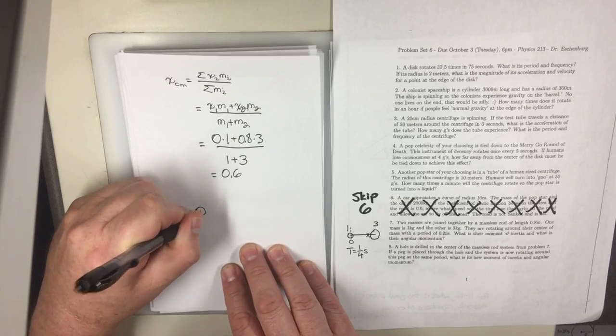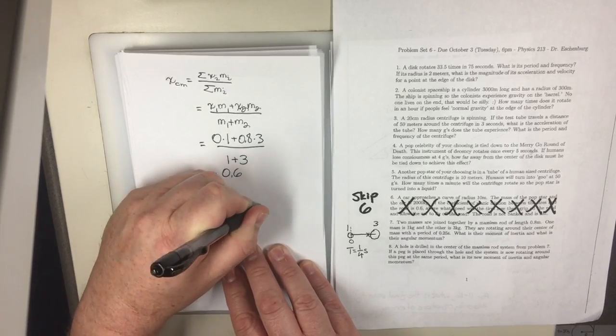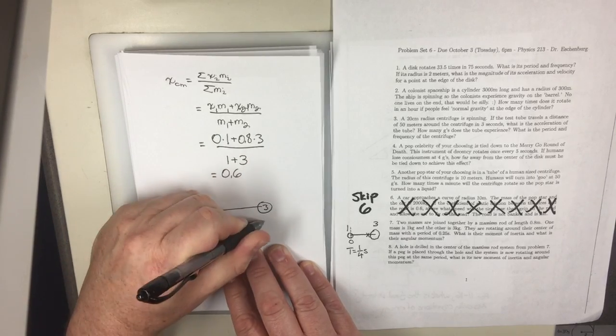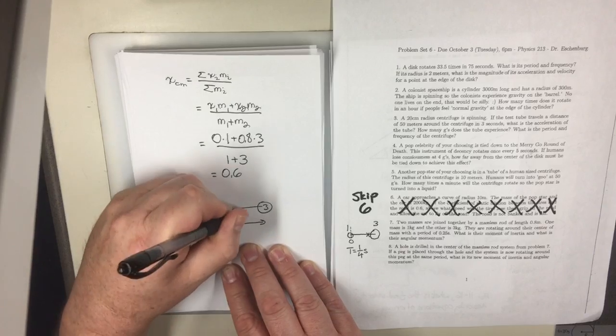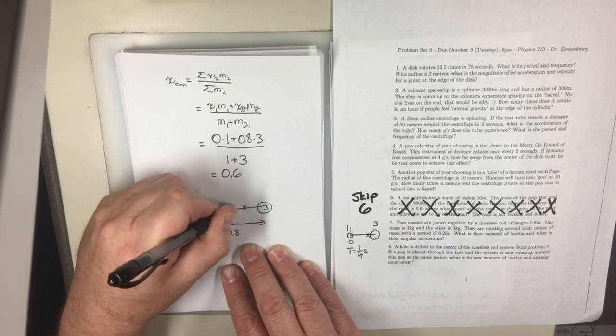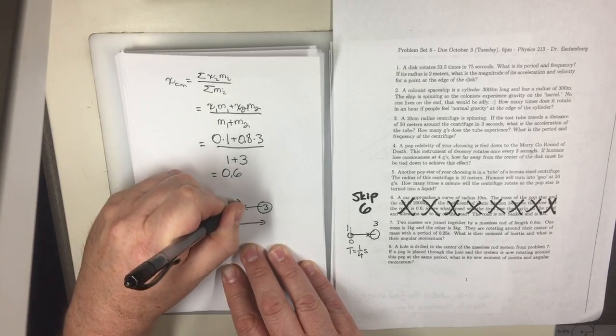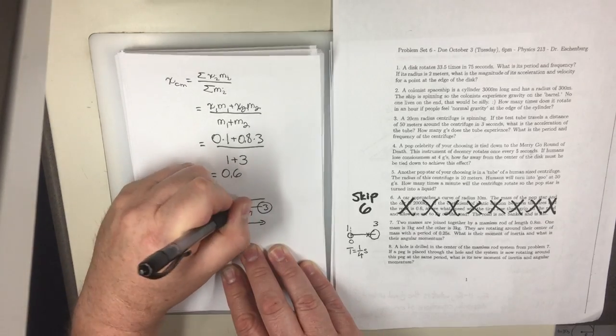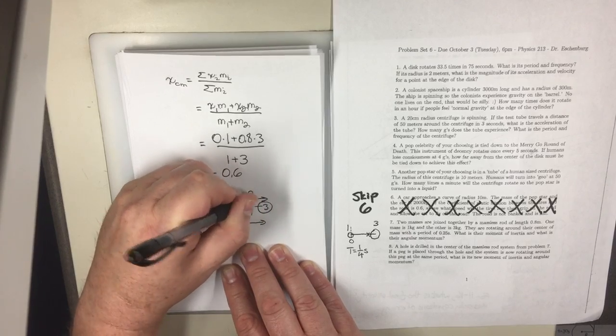So the smaller mass and the bigger mass, if that distance is 0.8, then that distance there is 0.6, and that distance there is 0.2.